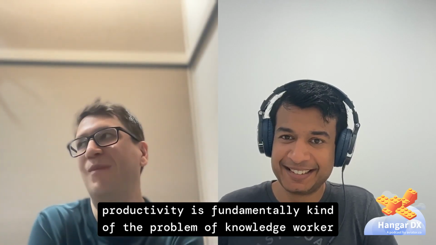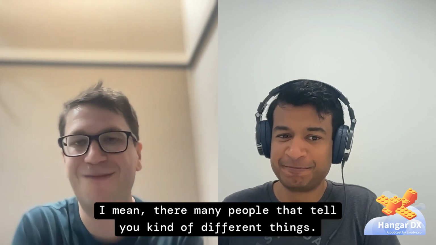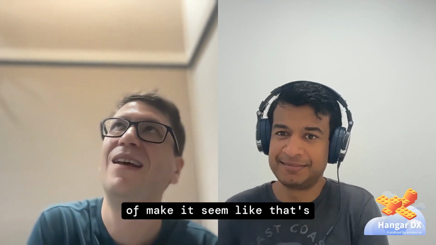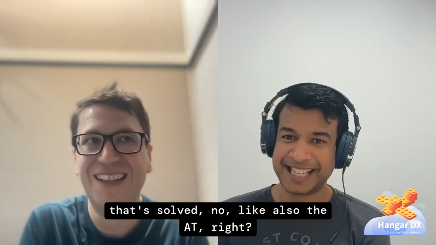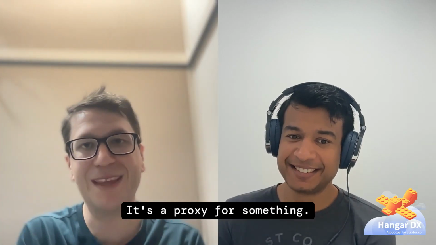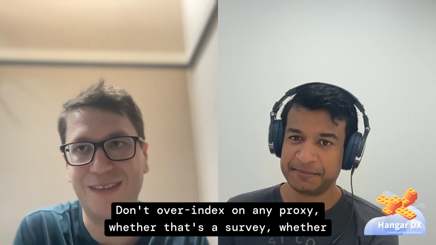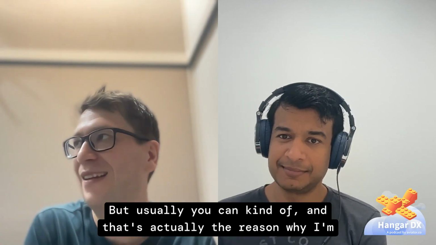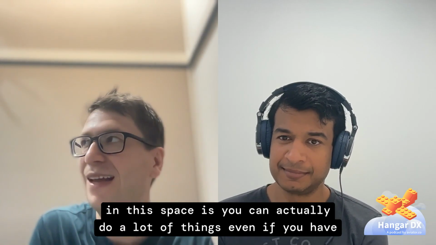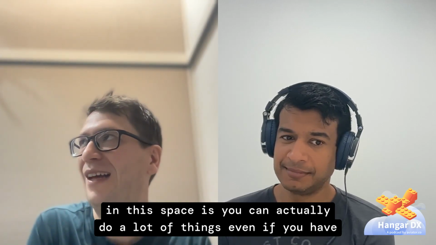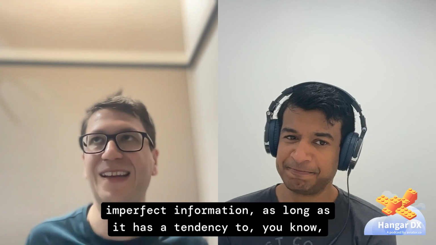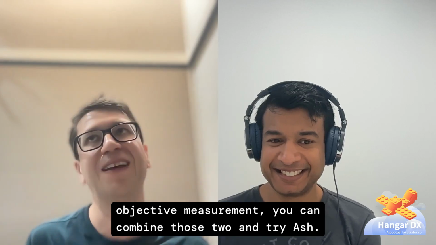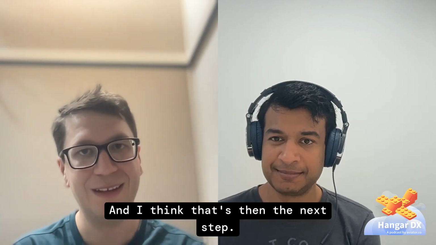I will also say that the general space of developer productivity is fundamentally the problem of knowledge worker productivity, which is unsolved. There are many people that tell you different things, and in some sense even frameworks like Space and Dora make it seem like that's solved, but no. DAT too is a proxy for something. Don't over-index on any proxy, whether that's a survey or a metric that seems to be objective. But that's actually the reason why I'm in the space: you can do a lot of things even if you have imperfect information, as long as it has a tendency to converge to the truth. So especially if you have a survey and you have objective measurement, you can combine those two and triage. And I think that's then the next step.